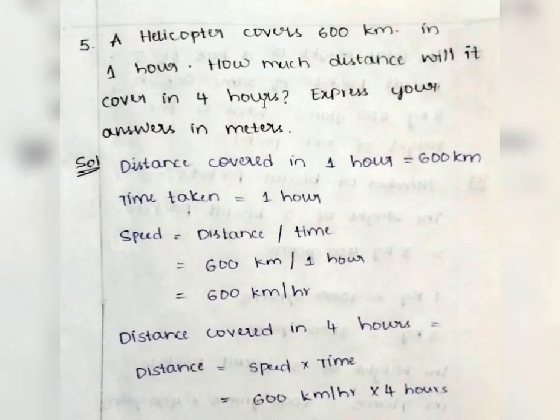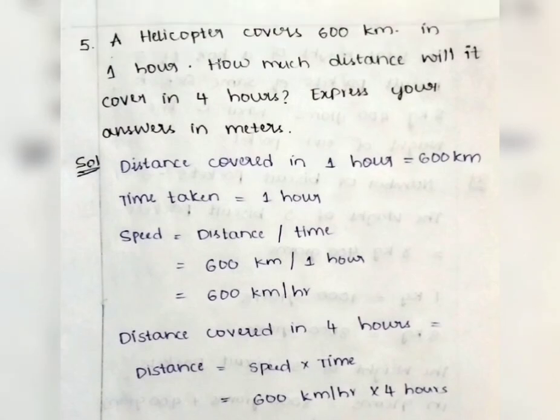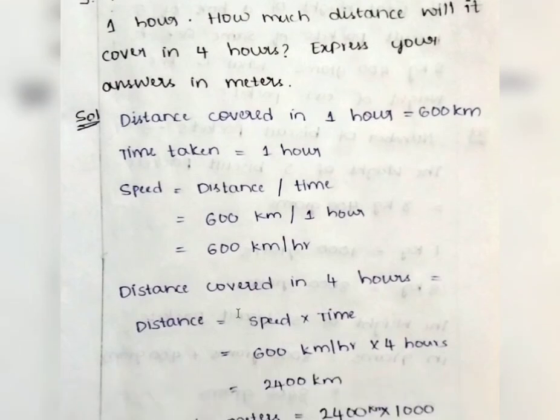Next bit in exercise 1.5 is: a helicopter covers 600 kilometers in 1 hour. How much distance will it cover in 4 hours? Express your answer in meters. The distance covered in 1 hour, which is given in the question, is 600 kilometers, and the time taken is 1 hour. As we all know, the formula for speed is distance by time. So 600 kilometers by 1 hour, that means 600 kilometers per hour.